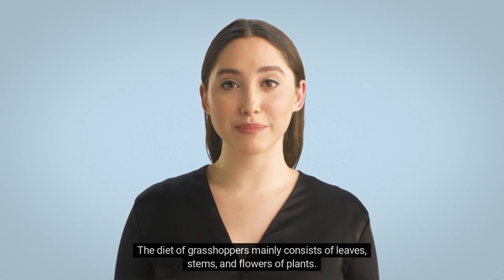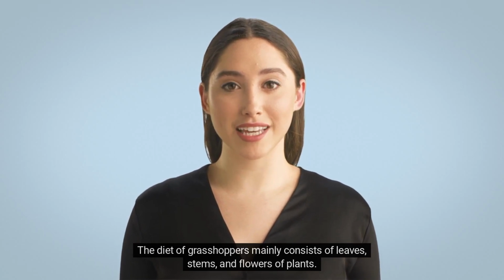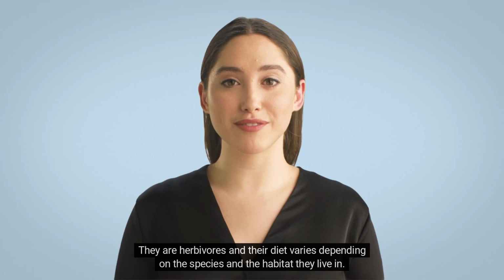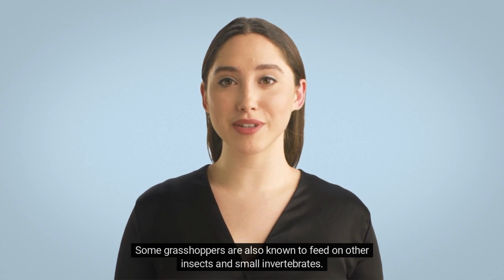The diet of grasshoppers mainly consists of leaves, stems, and flowers of plants. They are herbivores, and their diet varies depending on the species and the habitat they live in. Some grasshoppers are also known to feed on other insects and small invertebrates.